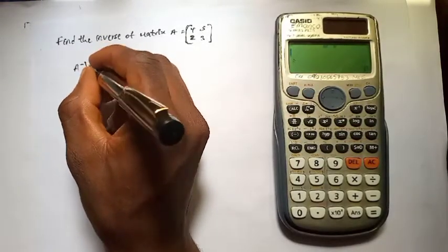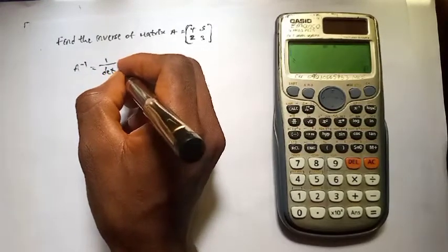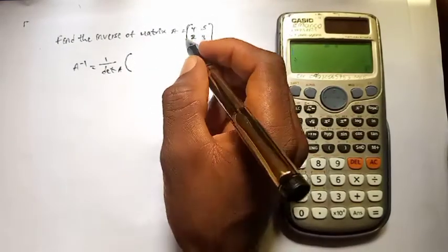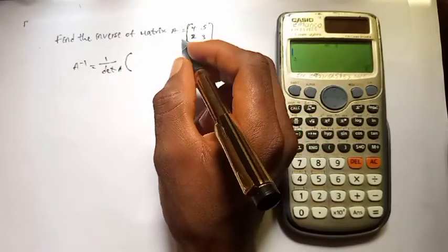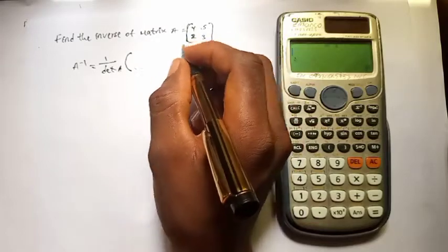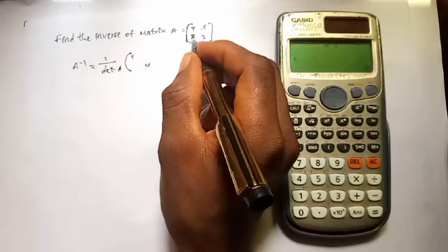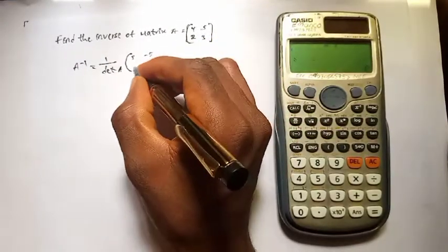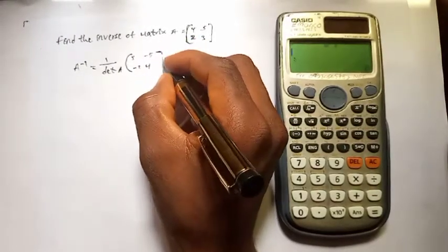A inverse is equal to 1 over the determinant of A, then bracket. Now, for this square matrix, we are going to switch the leading diagonals. The leading diagonal is 4 and 3. We are going to switch it to 3 and 4, and then add negative signs to the 5 and the 2. This will be negative 5. This will be negative 2. Close it.